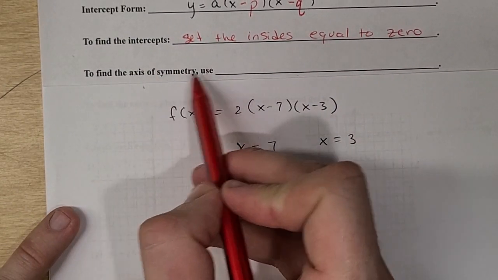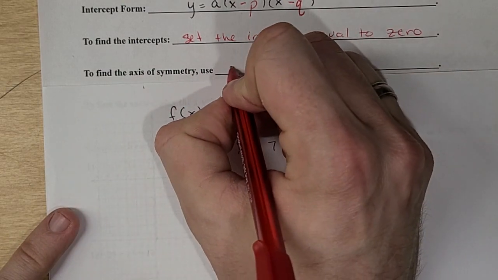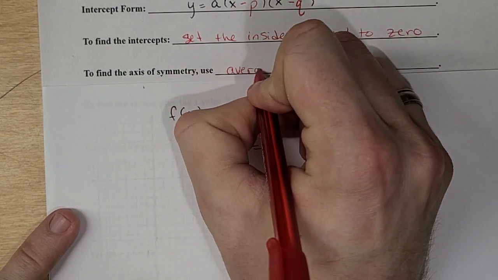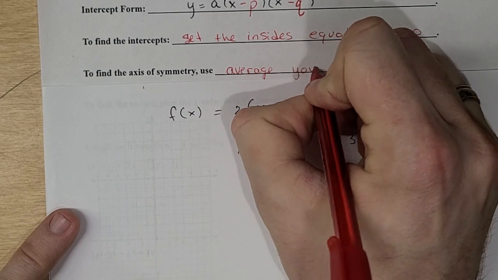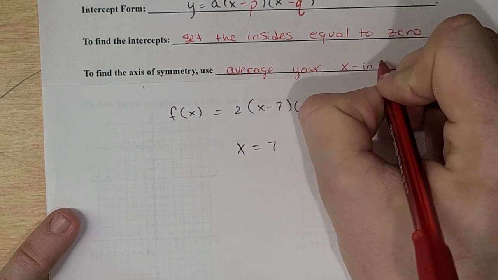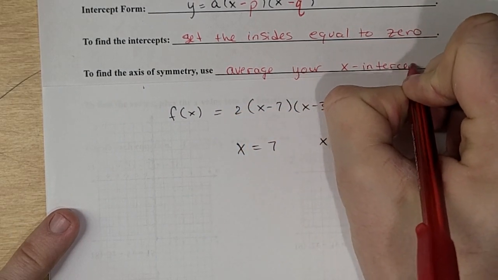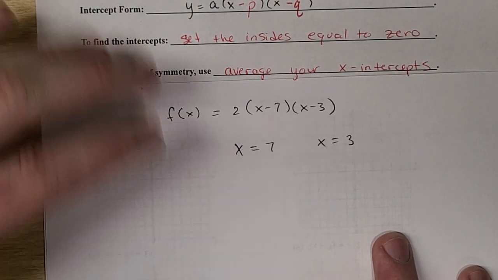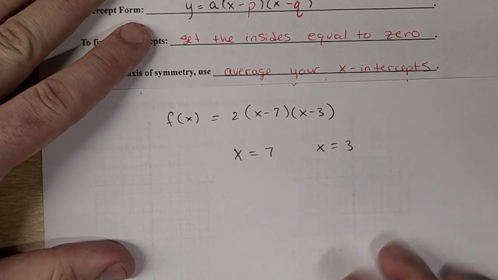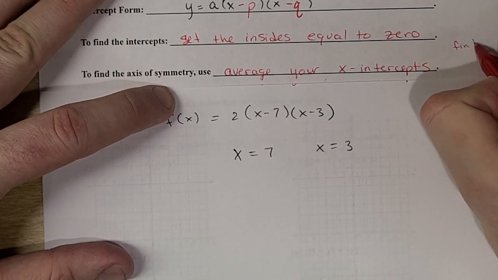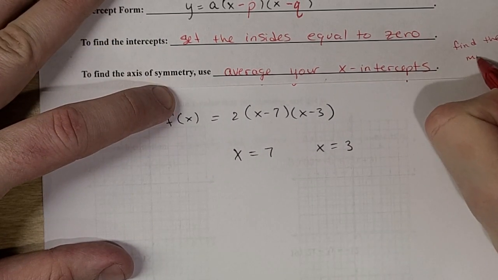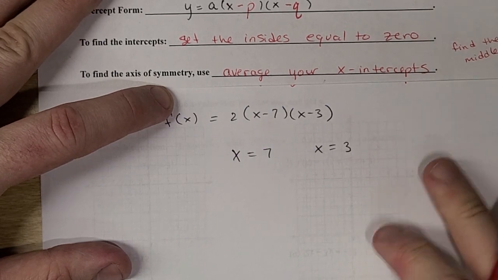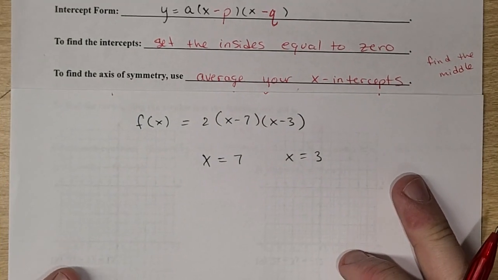Now, if you want to find the axis of symmetry, you are going to average your x-intercepts. Another way of saying that would be to find the middle. Find exactly halfway in between your x-intercepts.